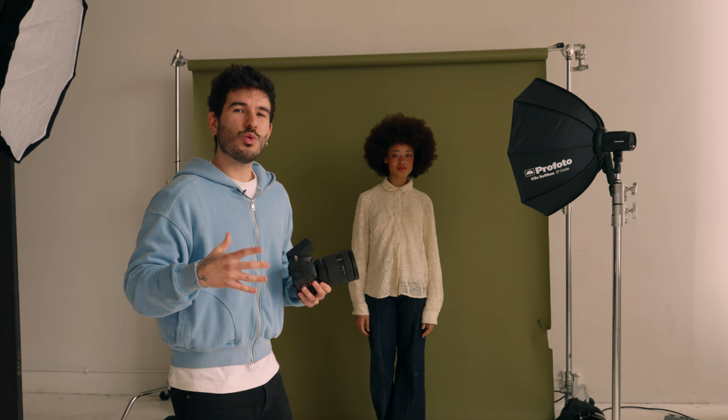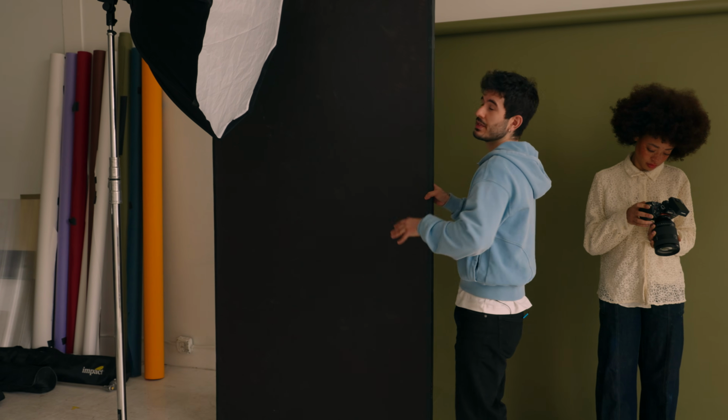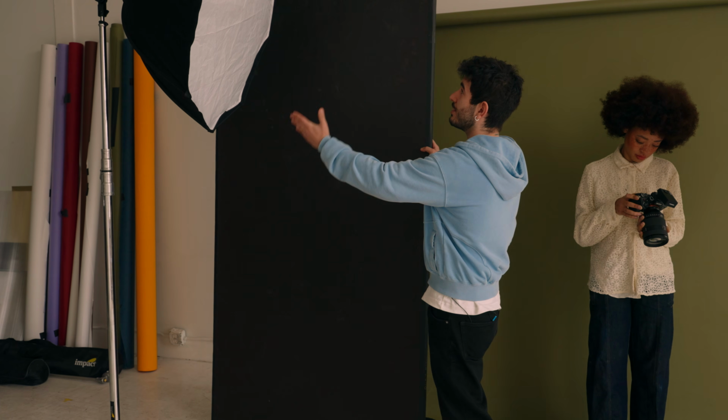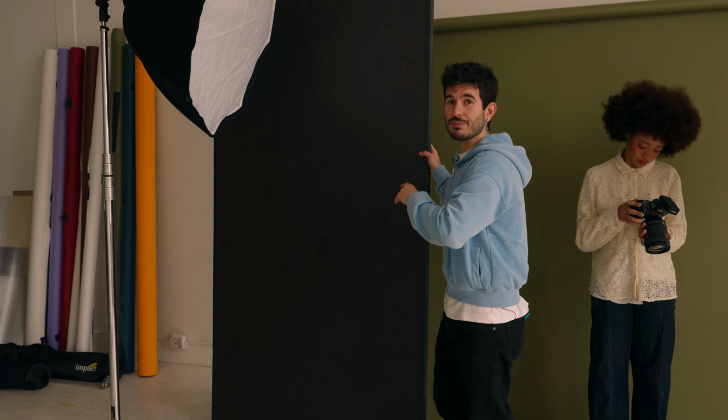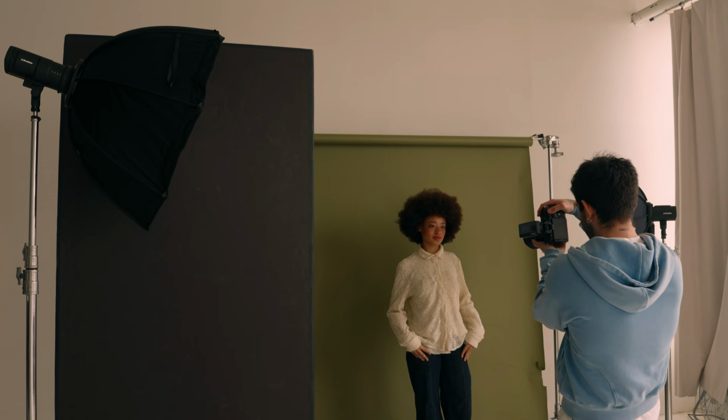As you can see, I don't quite like how the background is all just one color. So we can actually go back to this. We can use modifiers like a V-flat in order to really cut the light and make something that feels more powerful. What this is gonna do is actually cut the light from this and not hit the backdrop, giving us a nice ombre on the back where it goes from dark all the way to the green color of the backdrop.